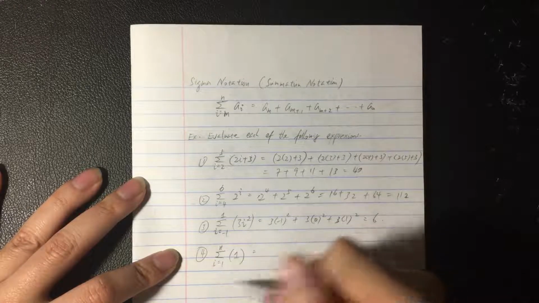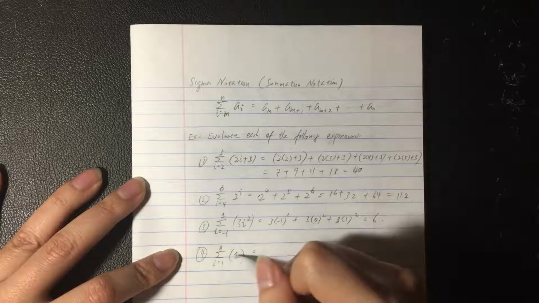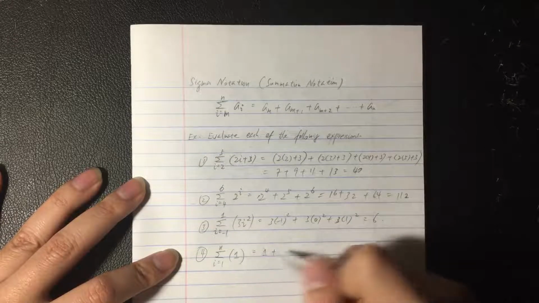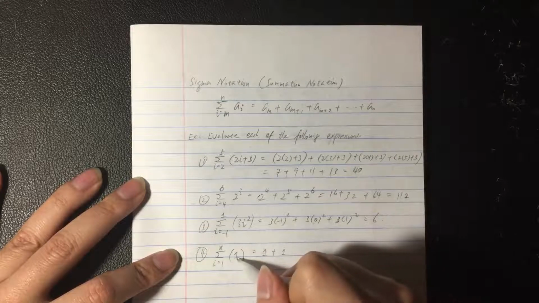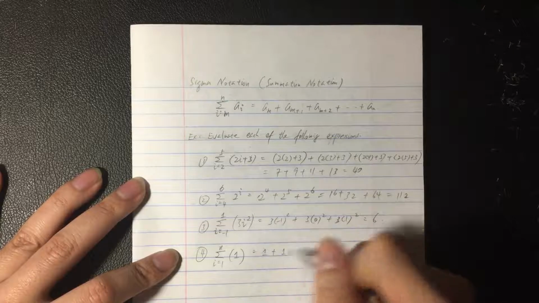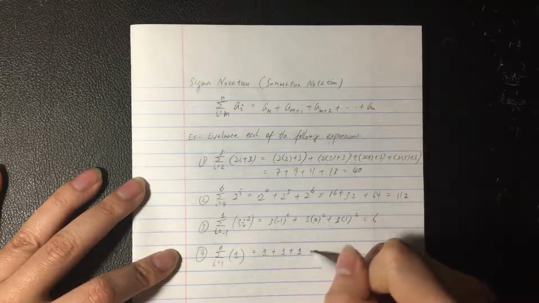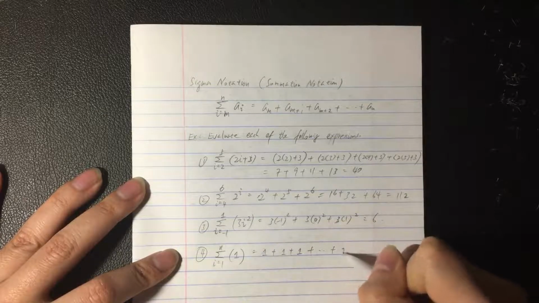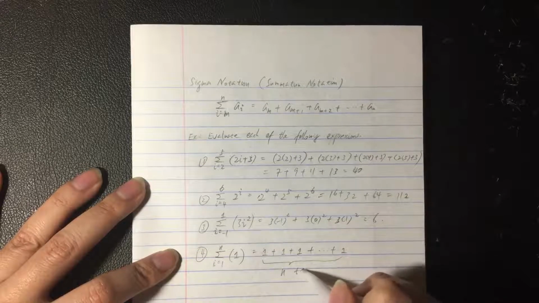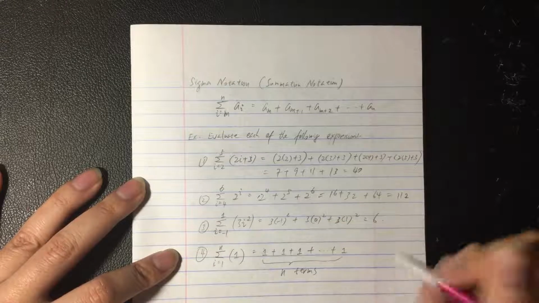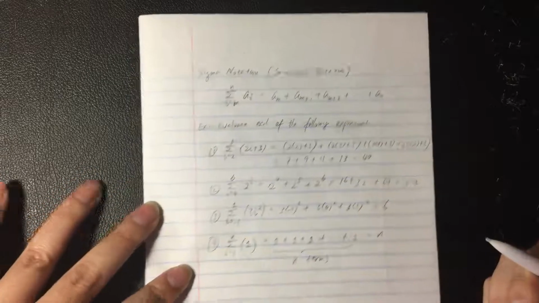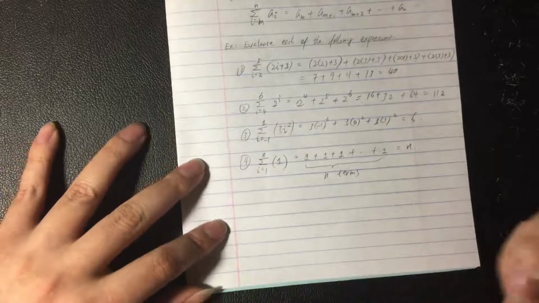This expression doesn't depend on i. When i is 1, I get 1. When i is 2, I get 1. When i is 3, I get 1. And when i is n, I also get 1. That means we have 1 plus 1 plus 1, n terms. 1 plus 1 plus 1, n terms together is n.